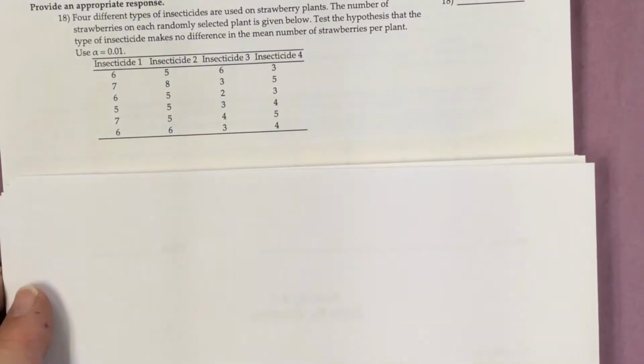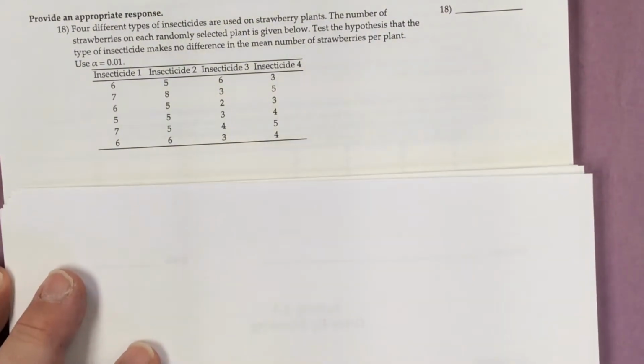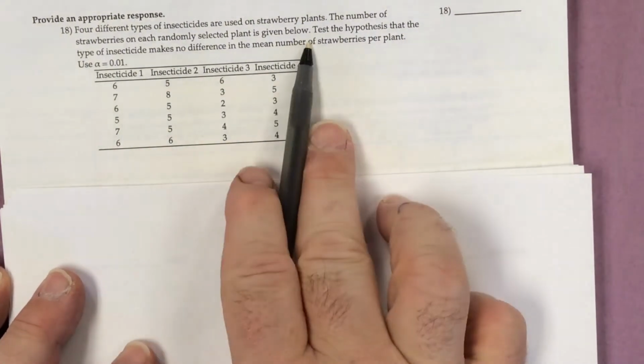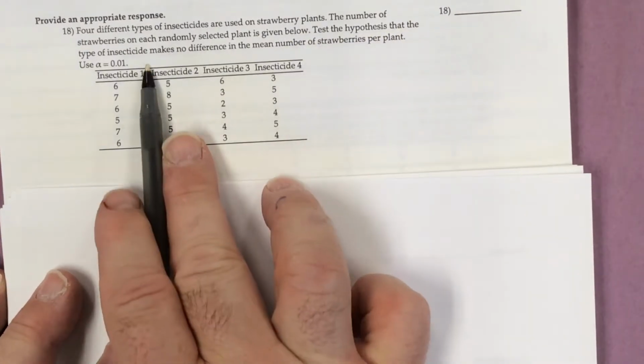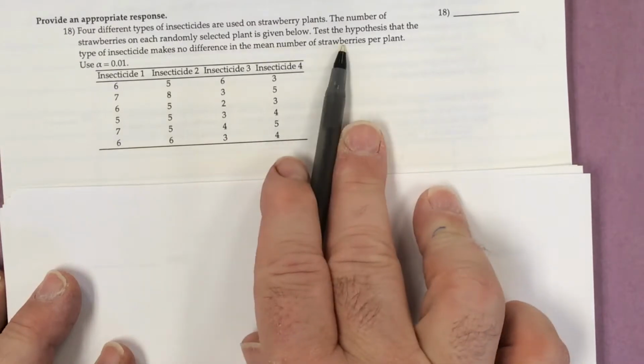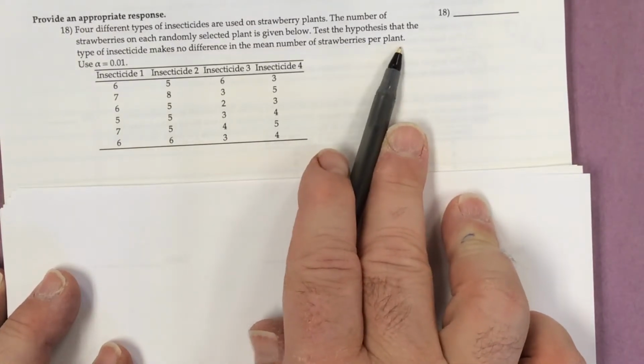So it says 4 different types of insecticides are used on strawberry plants. The number of strawberries on each randomly selected plant is given below. Test the hypothesis that the type of insecticide makes no difference in the mean number of strawberries per plant.